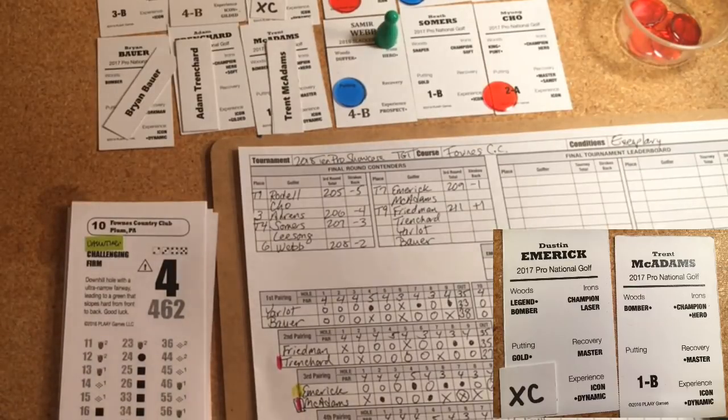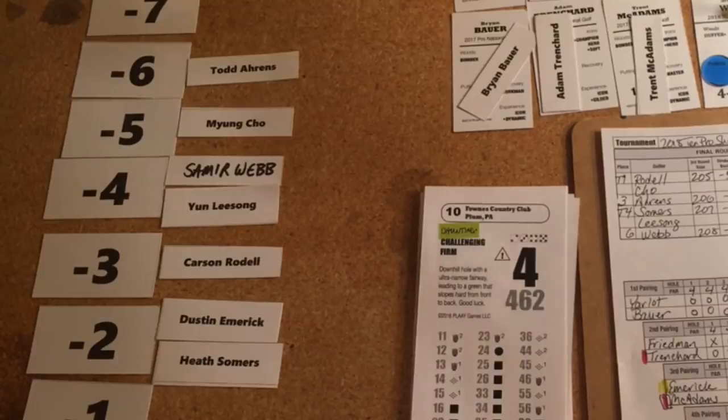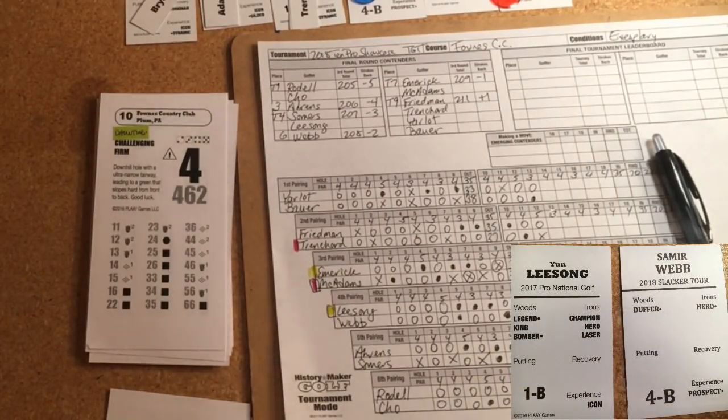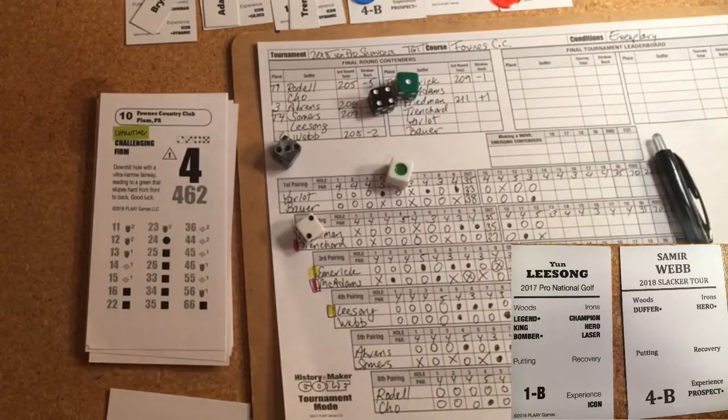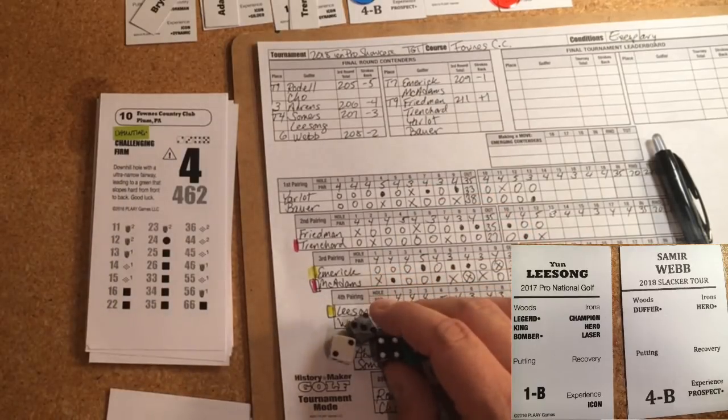So back to 10. Samir Webb will be the first to play this one. .34 golf cam course, and it's going to be daunting. 1, is it cordial? No. Is he laser? No. He'll have a clutch putt for par. He avoids the daunting part of it.